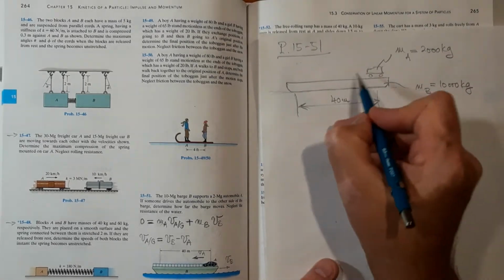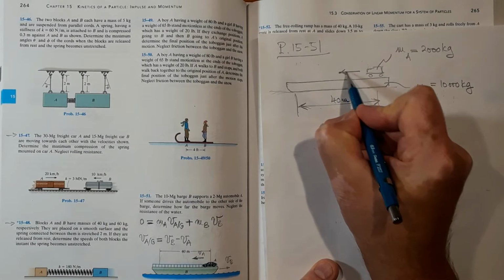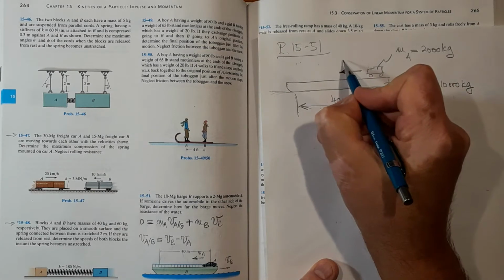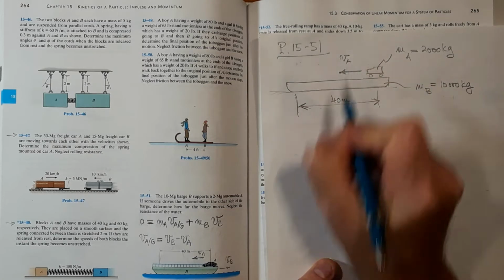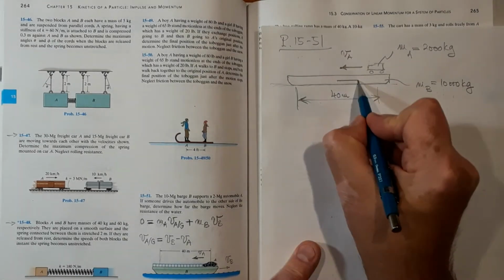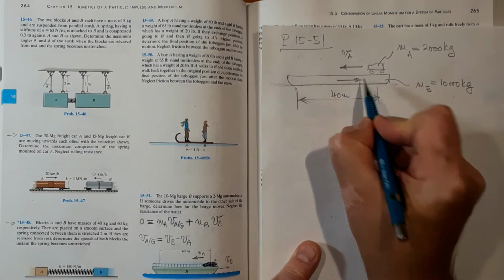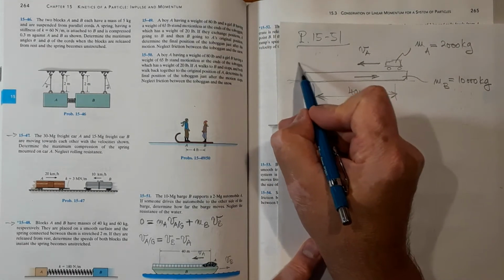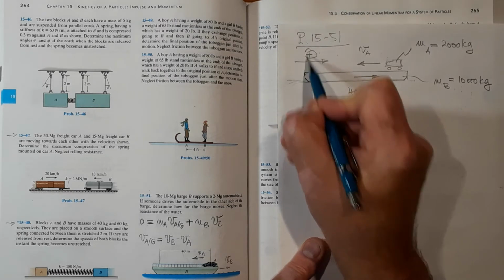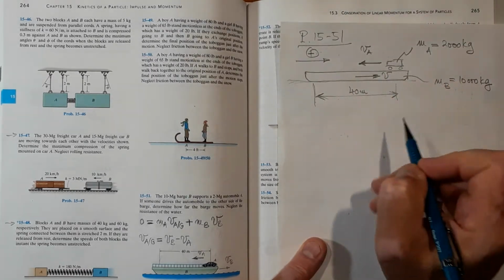Okay, so we have the velocity of A to the right, and we expect the barge to move to the left. We're assuming positive to be to the right, and there's the velocity of the barge.